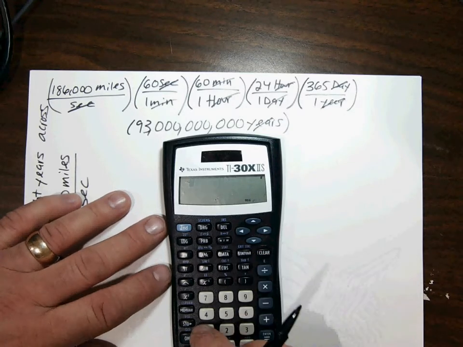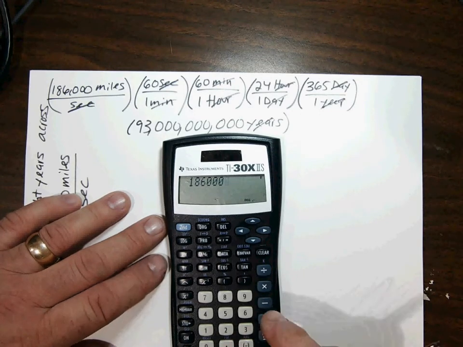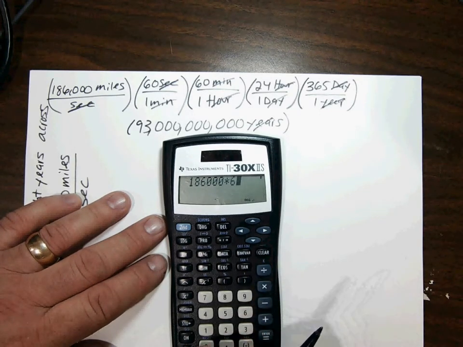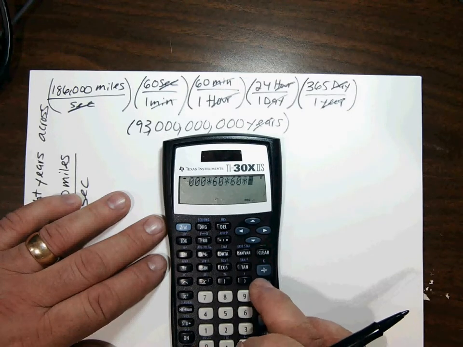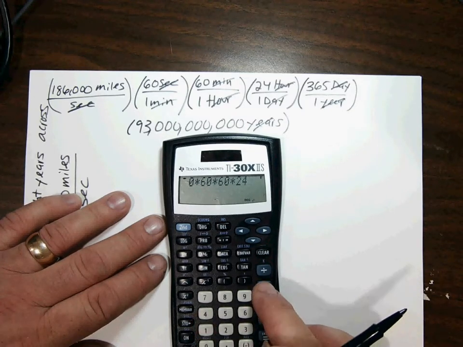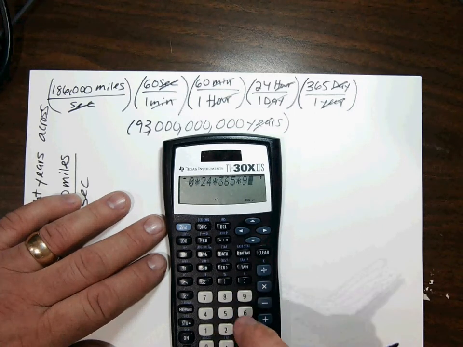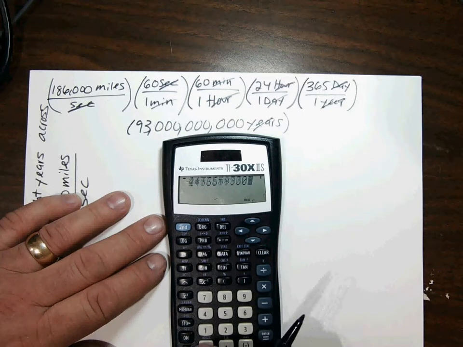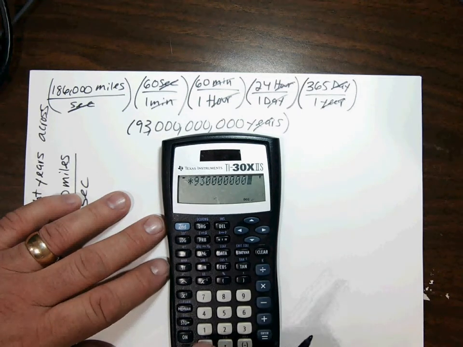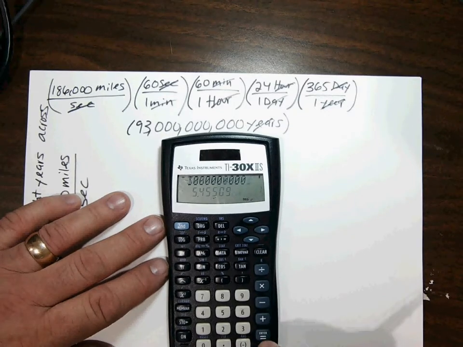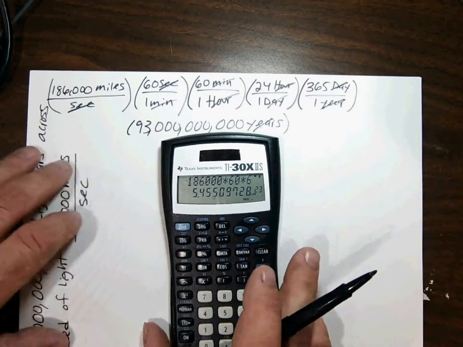Look at that. 186,000, times 60, times 60 again, times 24, times 365, times 93,000 million, equals 5.455.